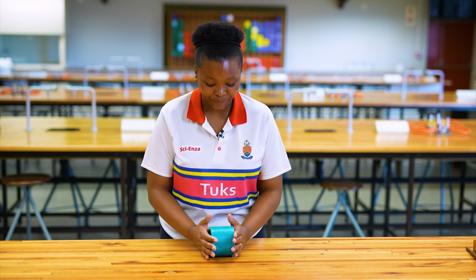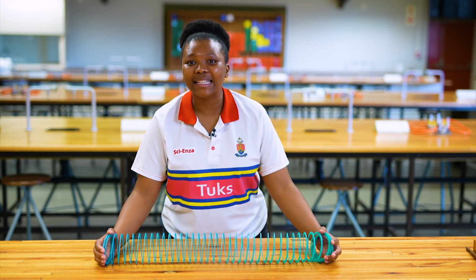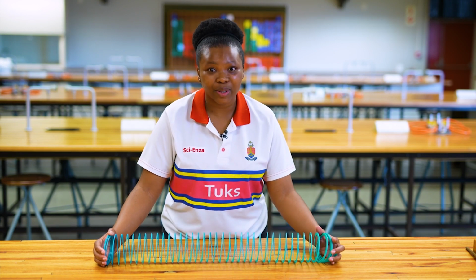How can we hear all of these sounds? Well, let's have our humble Slinky do the demonstration. Now, we are going to use a simple Slinky to demonstrate how particles can transfer the energy or vibrations from one place to the next. Now, let's assume this hand is an instrument and this hand is your ears.